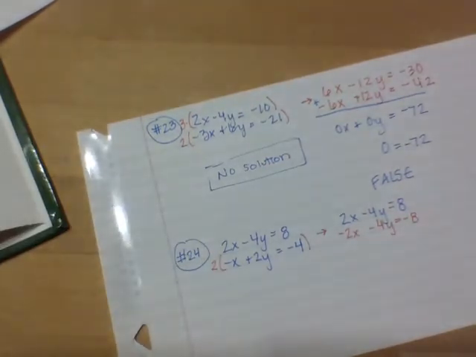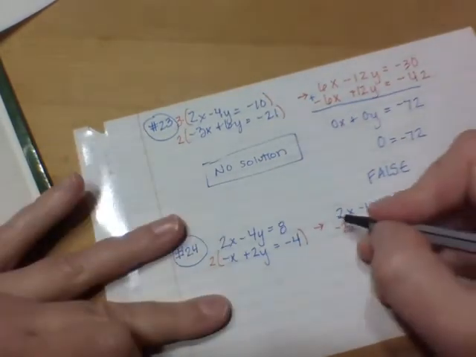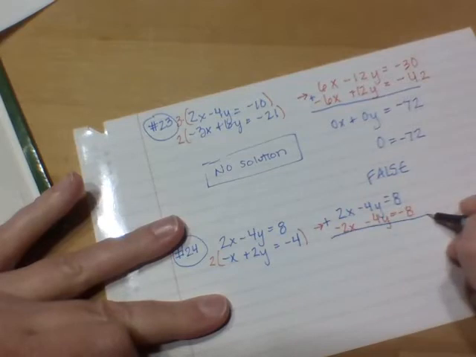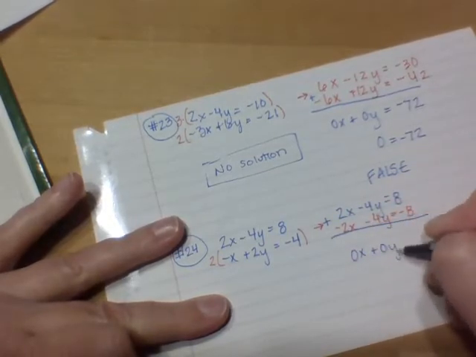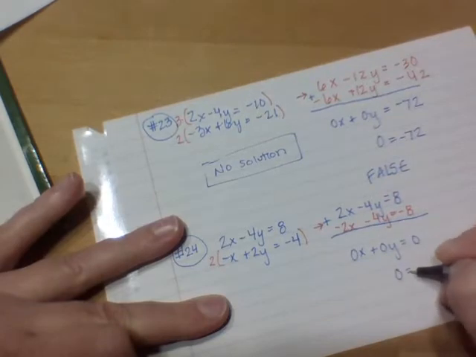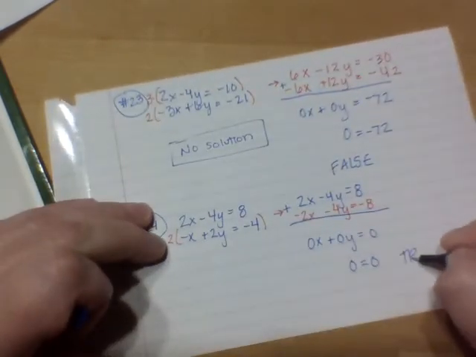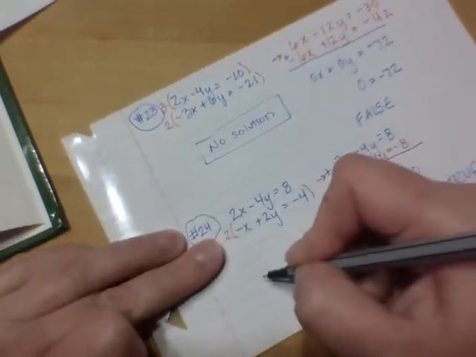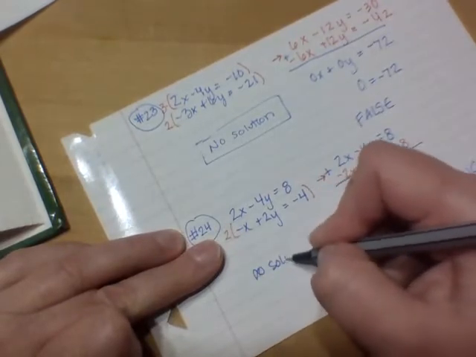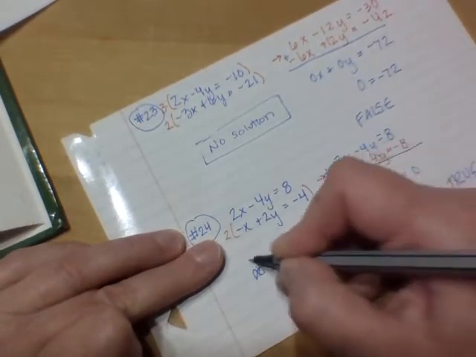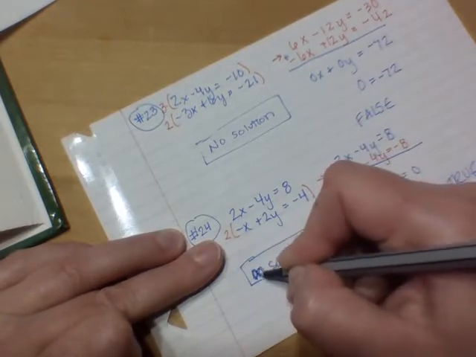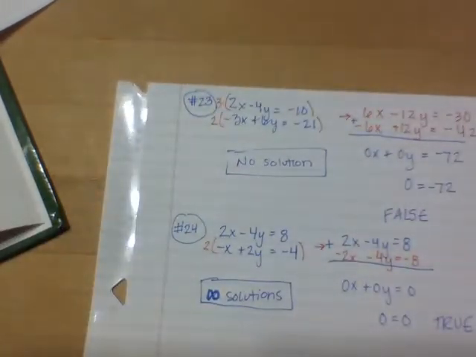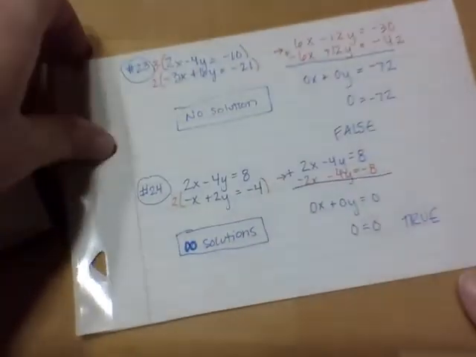And so hopefully you can see that those are all in fact opposites, which means if we add the top and bottom equation, we're going to get 0 x's, 0 y's, and 0, which means 0 equals 0, or a true statement, which means there are infinite solutions. That's an infinity symbol. All right.